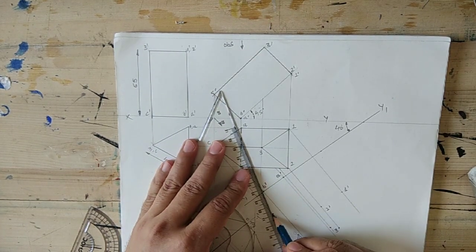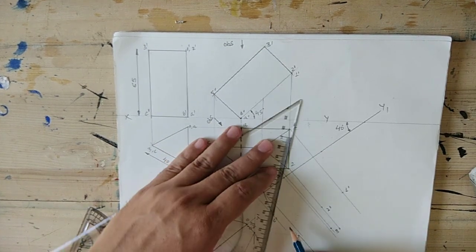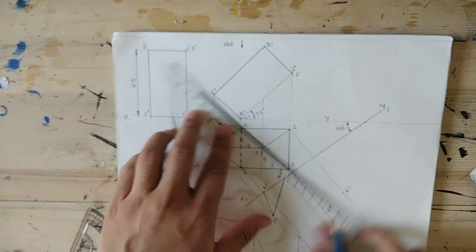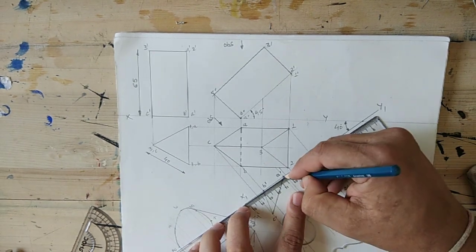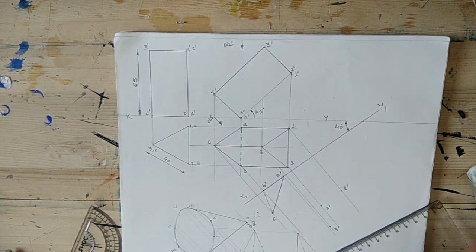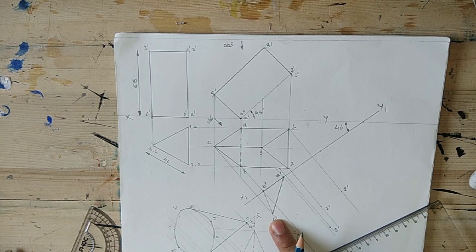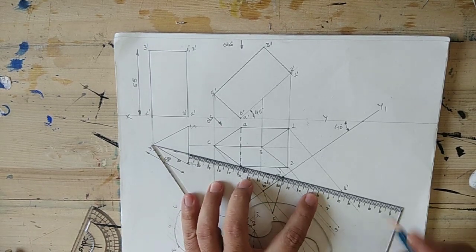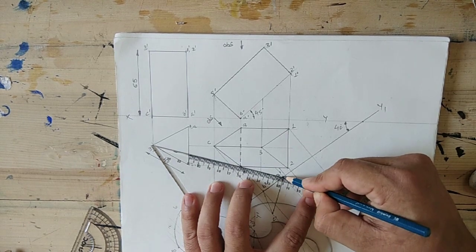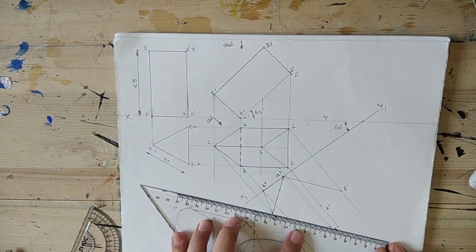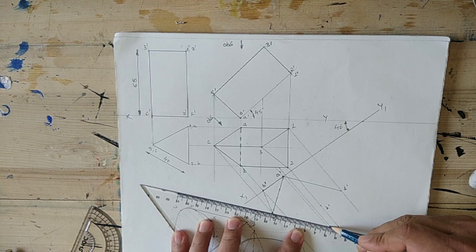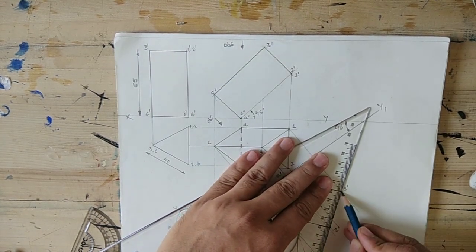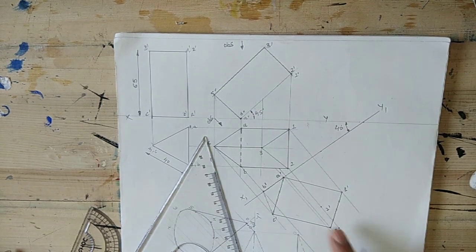So ABC is continuous dark. Okay, ABC is continuous dark. Now class, we will join the outline of the object, that is also dark. So now class, see, this is the outline of the object.